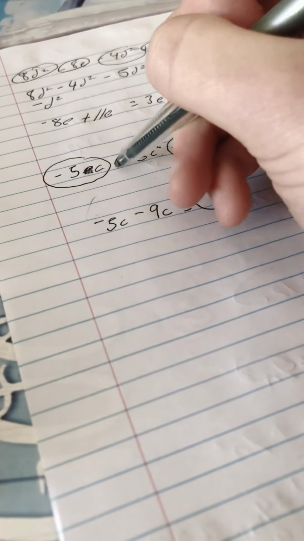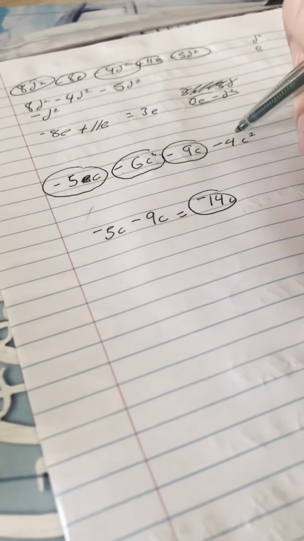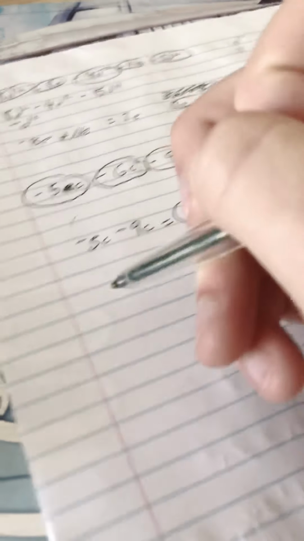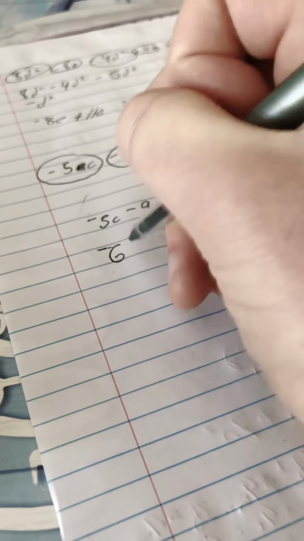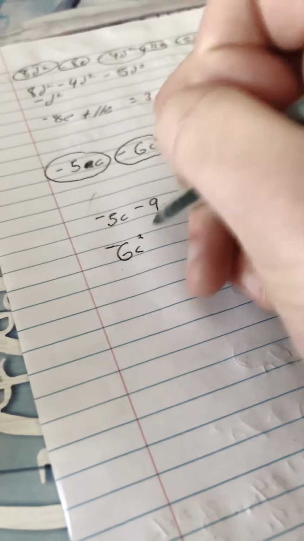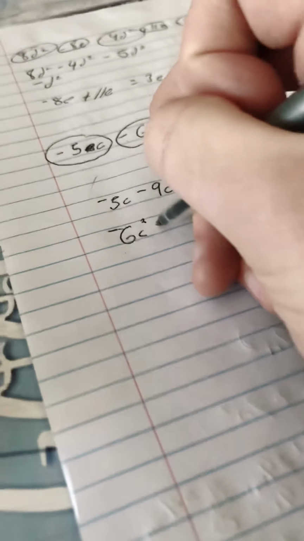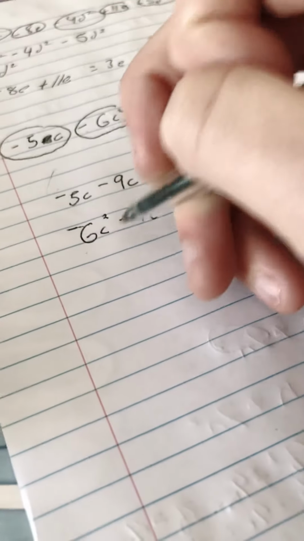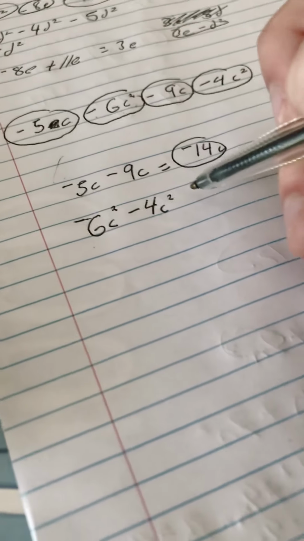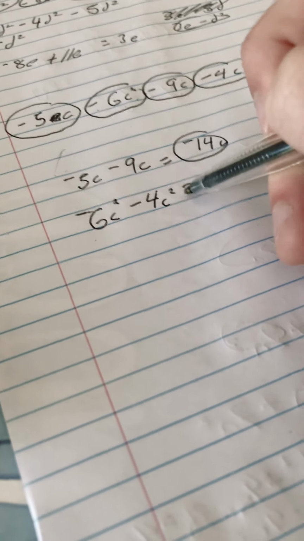But now, we got ourselves our other half of the equation, negative 6c squared minus 4c squared. And we got to do the same thing, so we got to go negative 6c squared, I can't be bothered to write it, actually no I can, minus 4c squared. 6 minus 4 equals 2, but we're not worried about that. Negative 6 minus 4 equals negative 10.